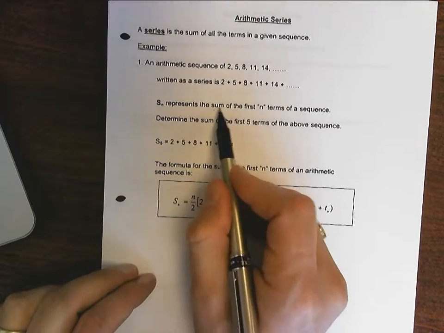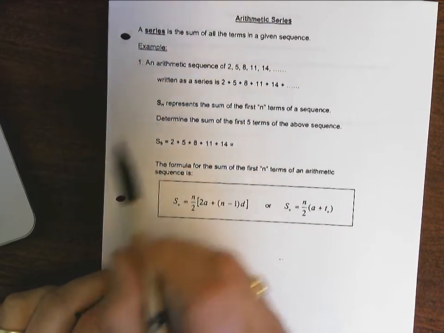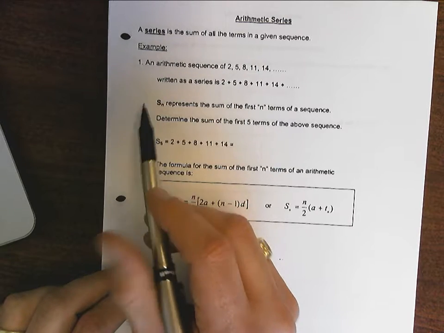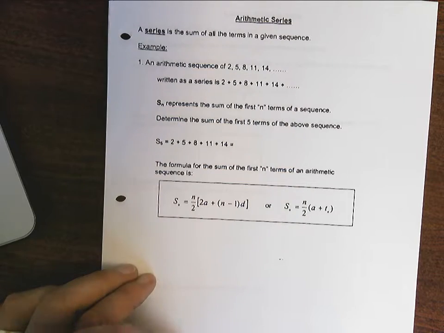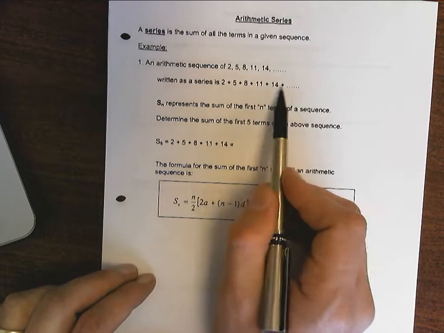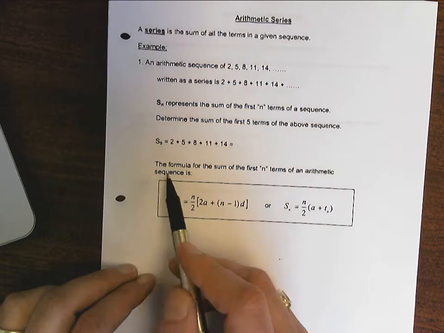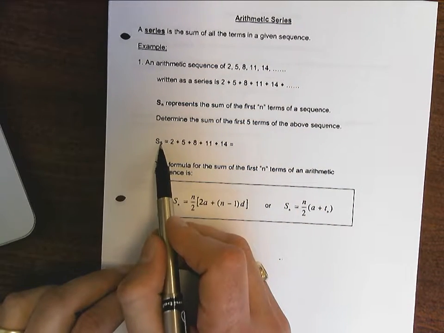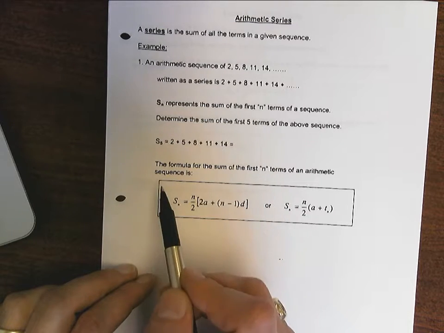S sub n will represent the sum of the first n terms. That means if it was S sub 3, that would be the sum of the first 3 terms: 1, 2, 3. So you'd add the 8, the 2, and the 5 together. If it was S sub 5, you'd be adding 5 terms: 1, 2, 3, 4, 5. So then you'd be adding all of these together. So S sub 5 means adding 2 plus 5 plus 8 plus 11 plus 14.